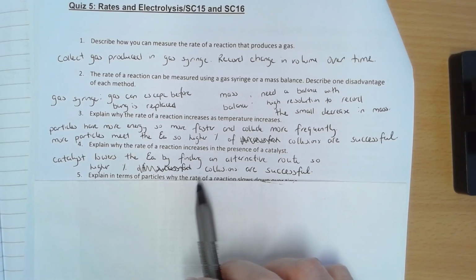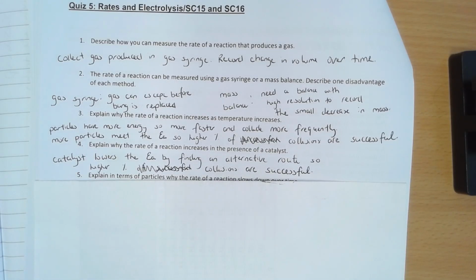A catalyst lowers activation energy, finds an alternative route. So again, you've got a higher percentage of collisions are successful. So you don't need to go through as many collisions because more of them result in a reaction.